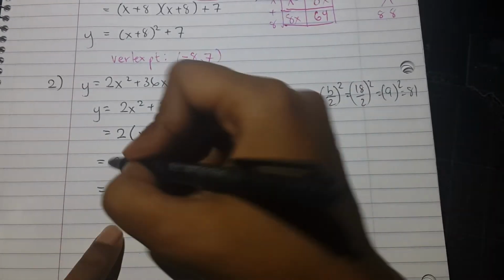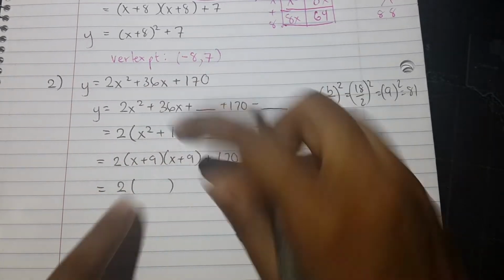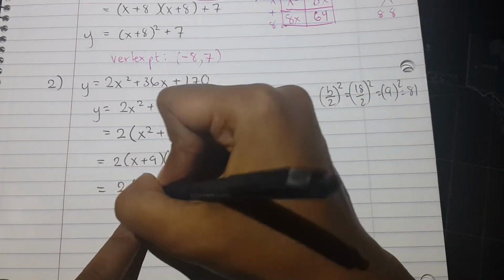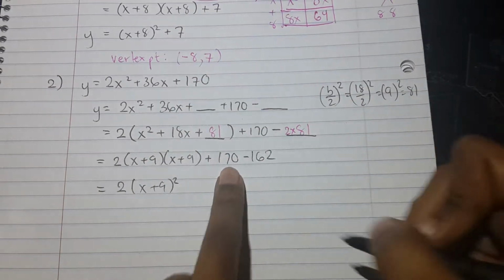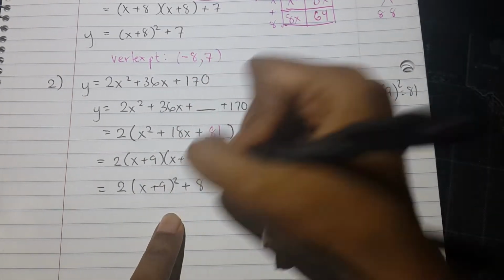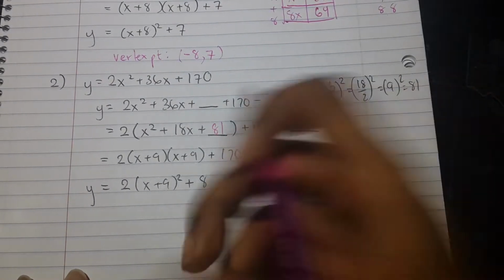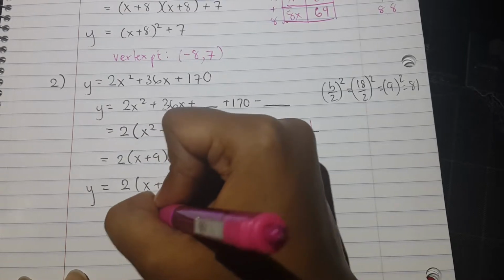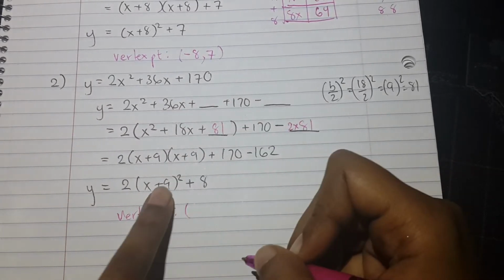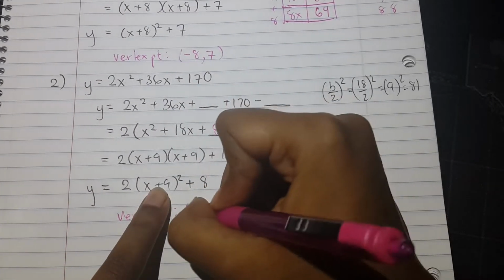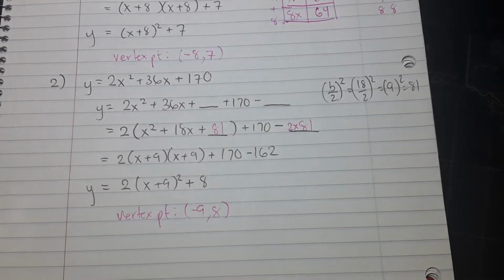And let's write that again. So it's going to be 2. We're going to write this as one set of parentheses, so x plus 9 squared. This is going to give me plus 8. And that is the result of my vertex form now. And the vertex point is going to be the opposite sign of this, which is negative 9, 8. And that's pretty much it.